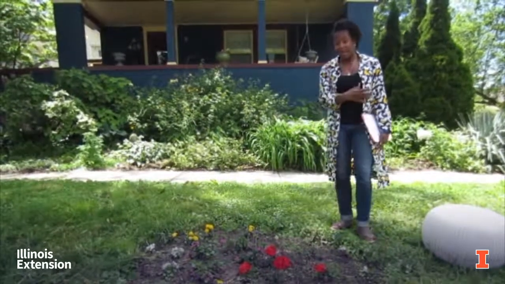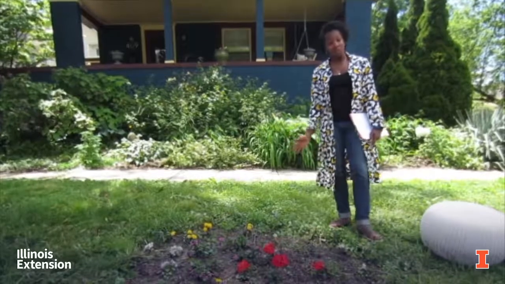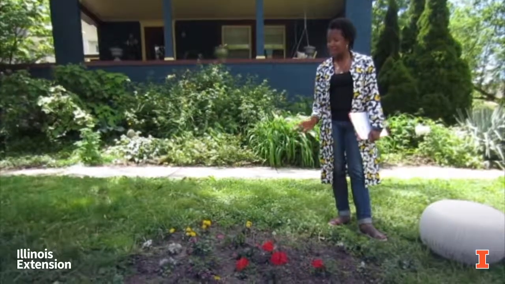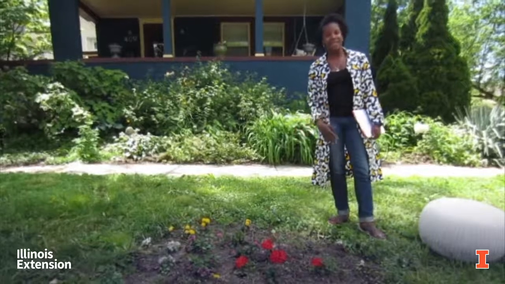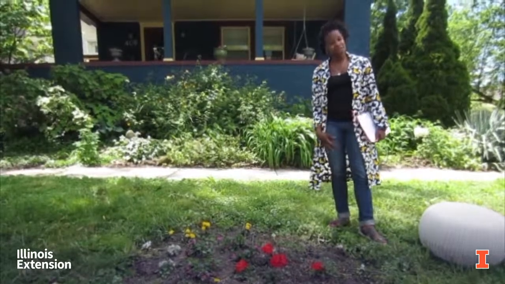We're here at my house, and this is my research garden. It's still late May, so the garden is not looking as beautiful as it should be by the time we're ready to collect data, but we wanted to get this out to you as soon as possible.